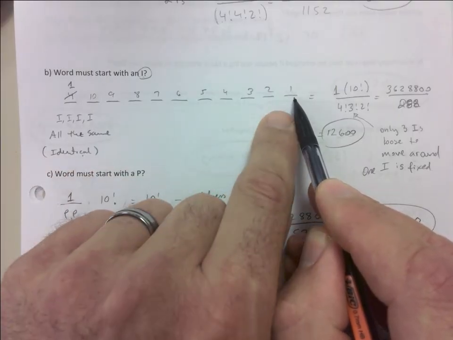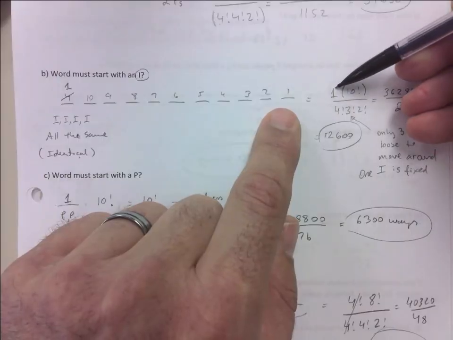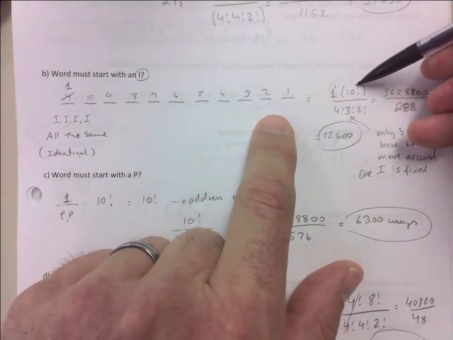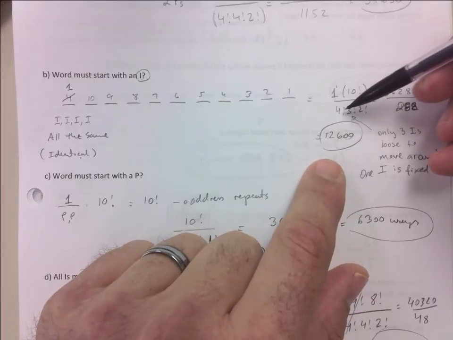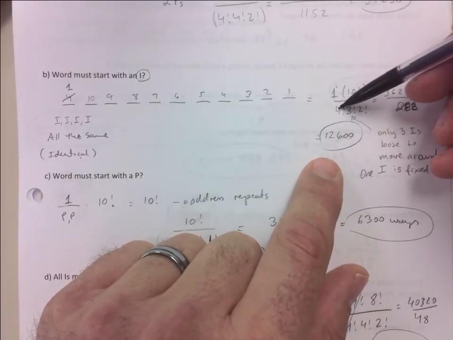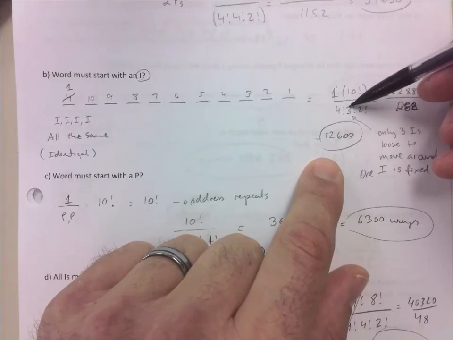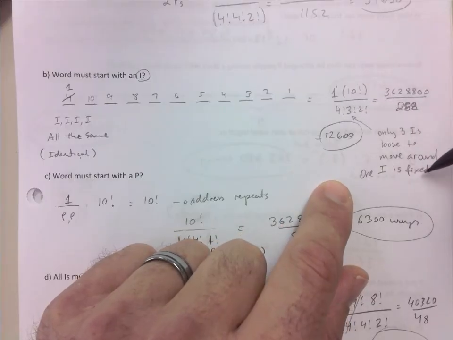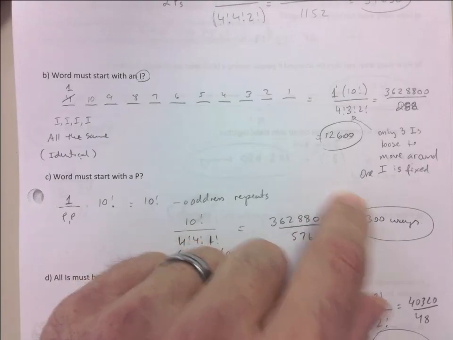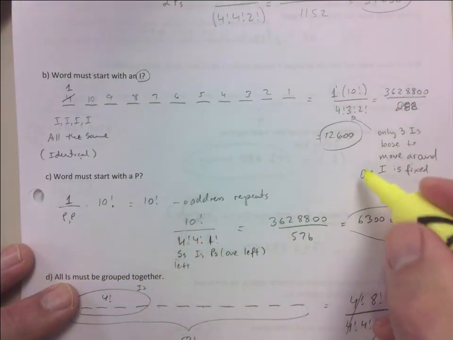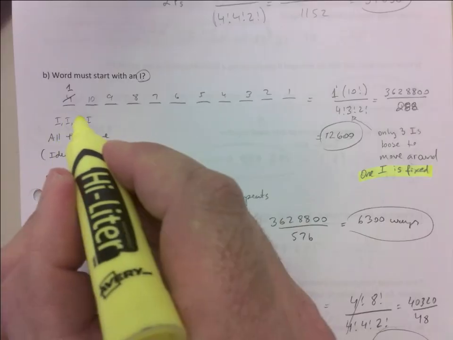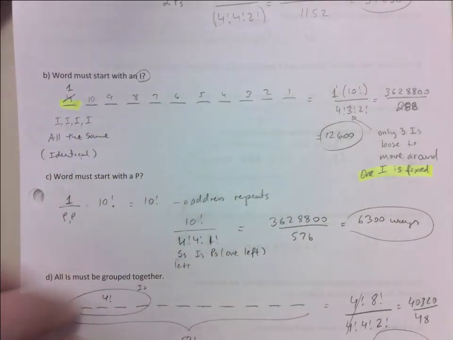But then watch what happens here. I go 1 times 10 factorial and then divide it by 4 factorial for the S's. There's only 3 I's left because one of them is fixed. Okay, so I will actually highlight that. 1 I is fixed, and it is fixed right up front there.